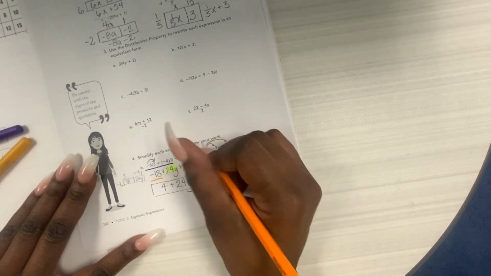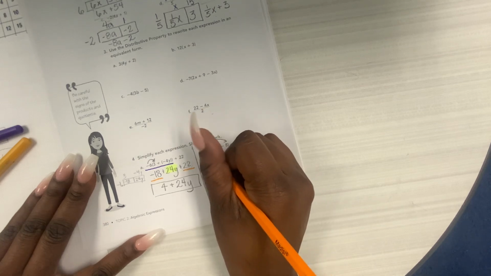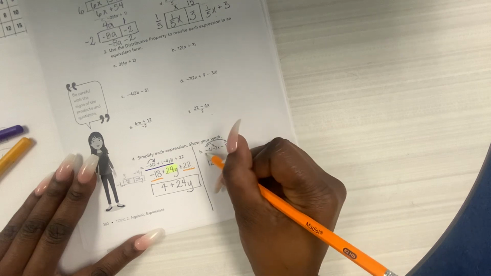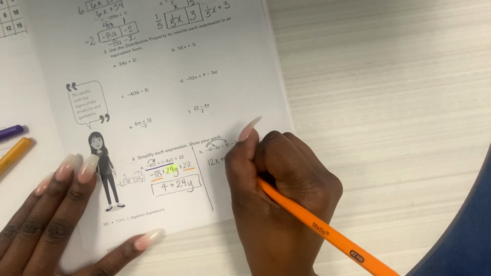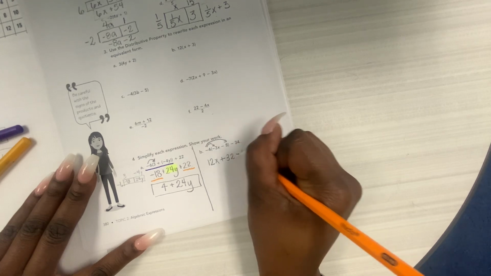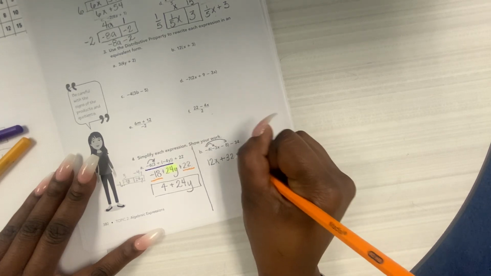Negative 4 times negative 3. A negative times a negative is a positive. 4 times 3 is 12. And then I have an x. A negative times a negative is a positive. Negative 4 times negative 8 is 32. And now I'm going to rewrite my negative 34.